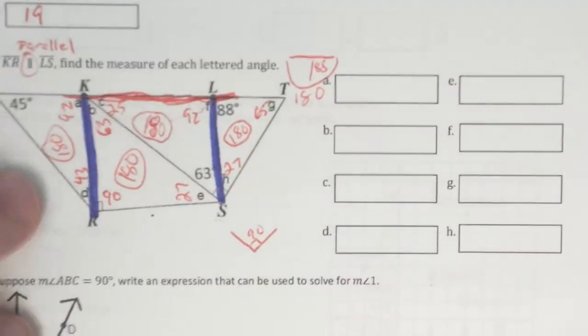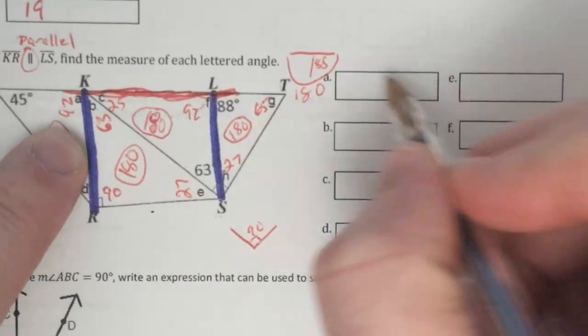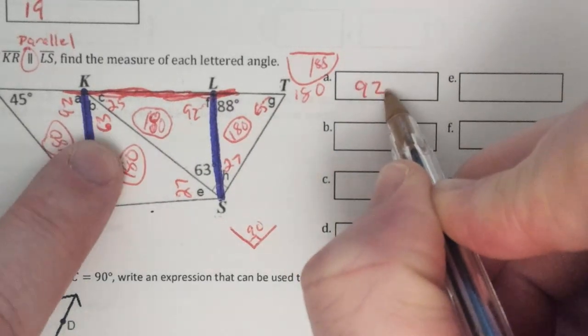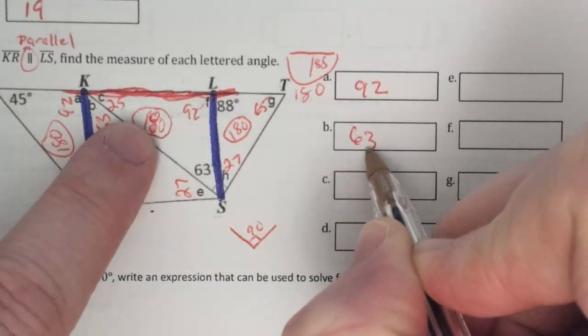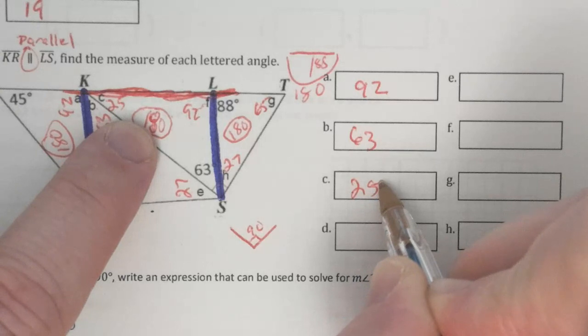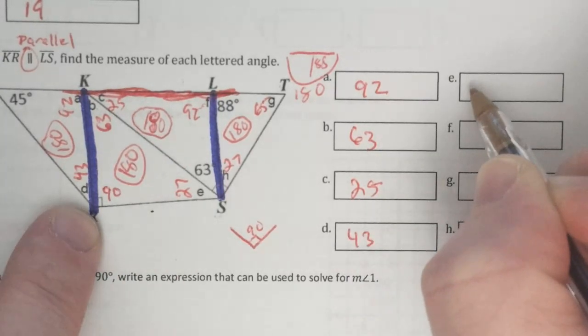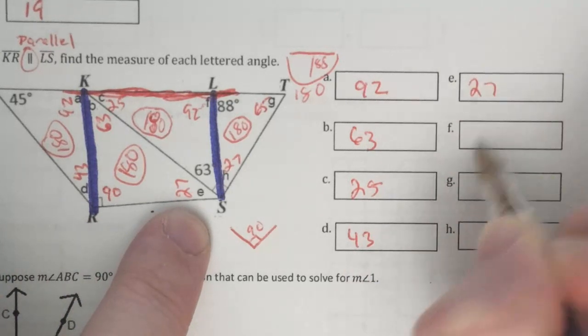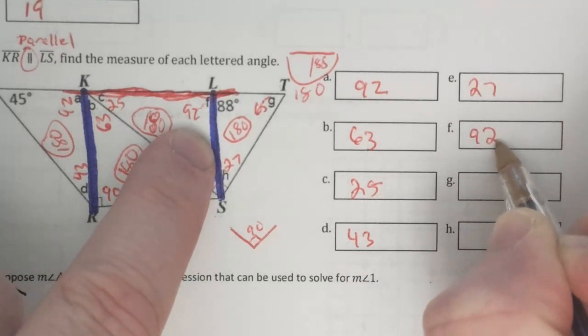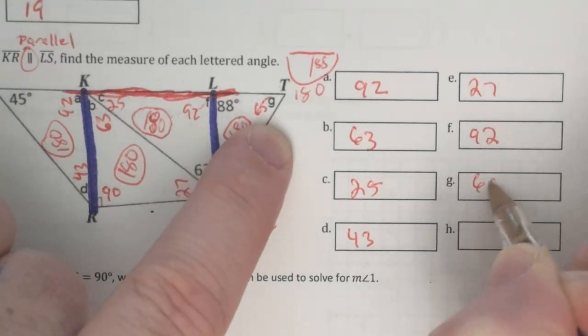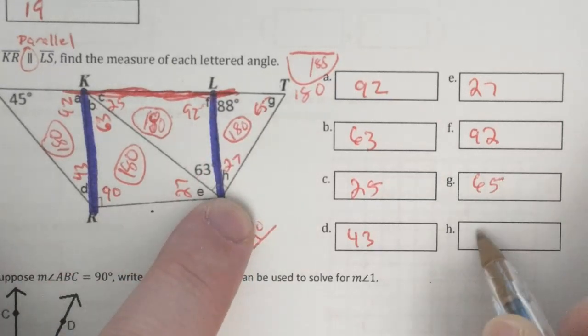All right, so we have angle A, which was 92, angle B, which is 63, C, which is 25, D, which is down here, that's 43, E, which is 27, F, 92, G, which is 65, and finally H, which is 27.